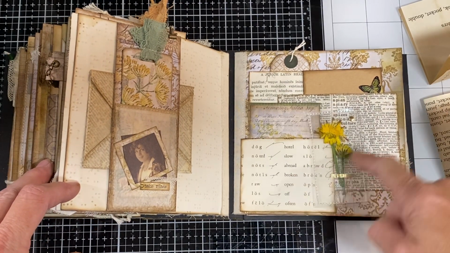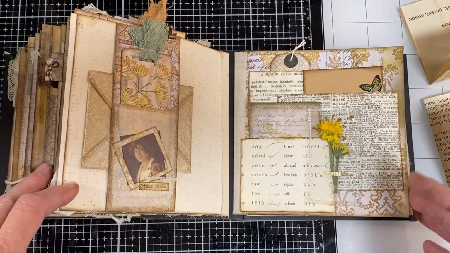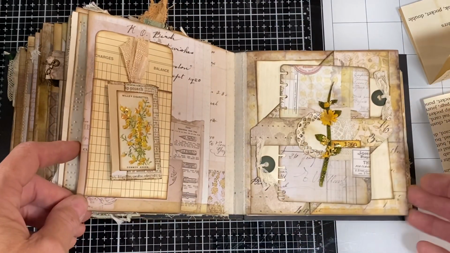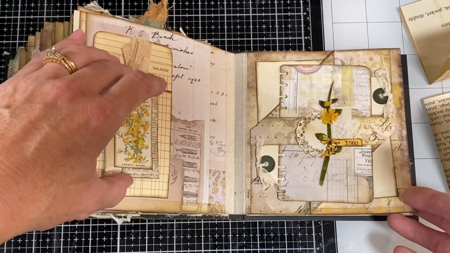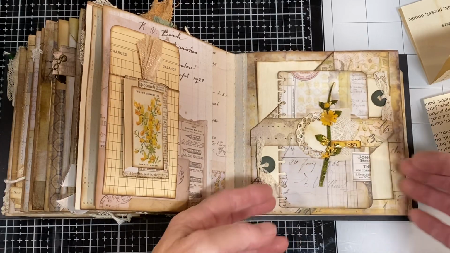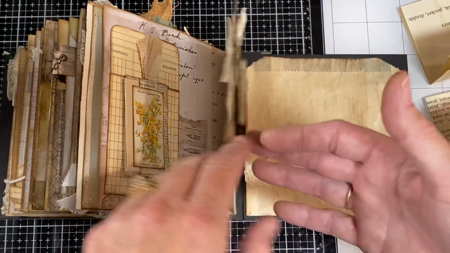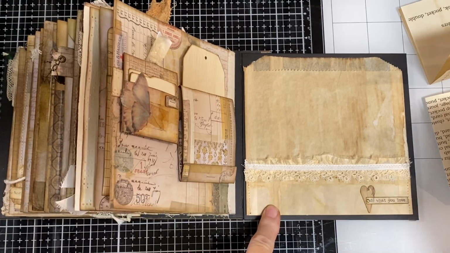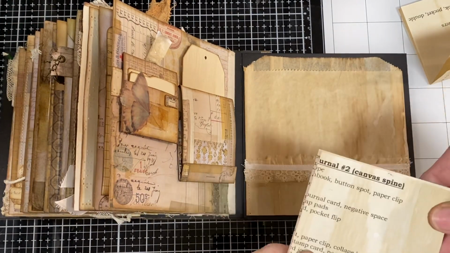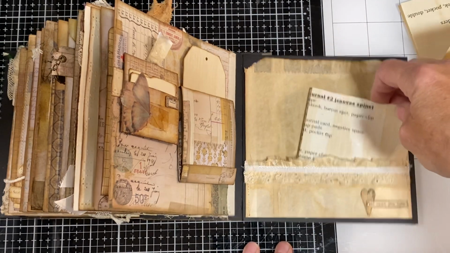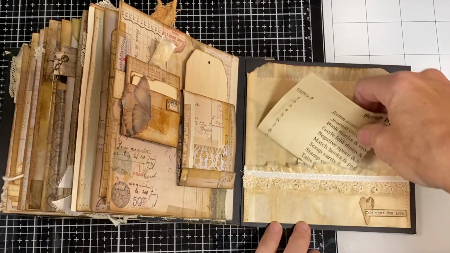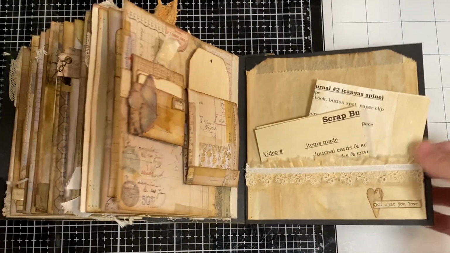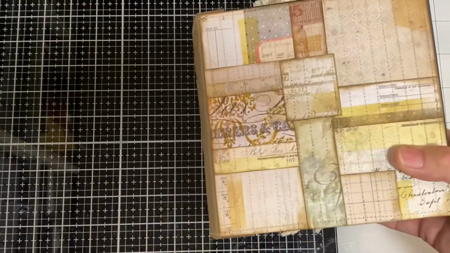And the dandelions look okay today, so I don't know how much more browning they'll do. 34 and 35. 36. And then the back pocket, the glassine pastry bag pocket. And again, whoever purchases it, I will put a card in this back pocket. All right, and that is journal number 2.